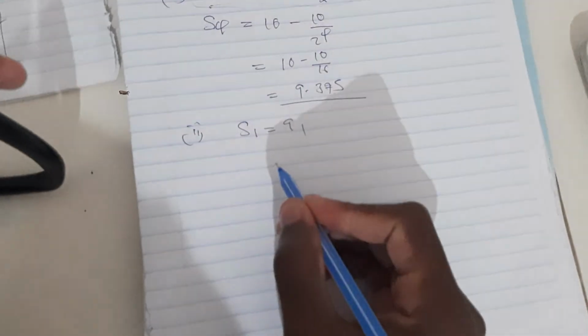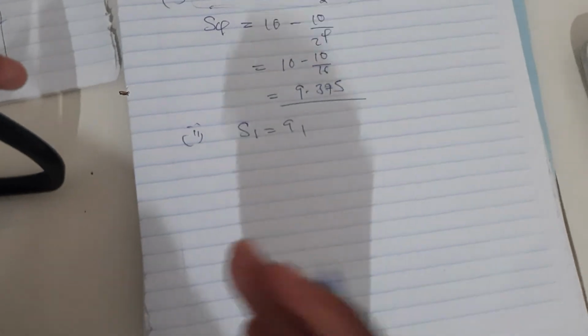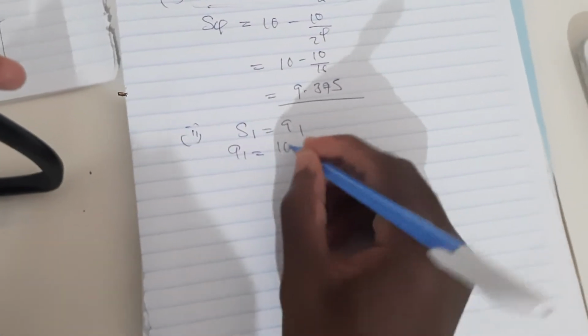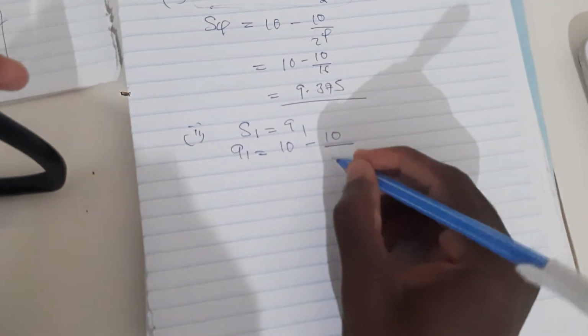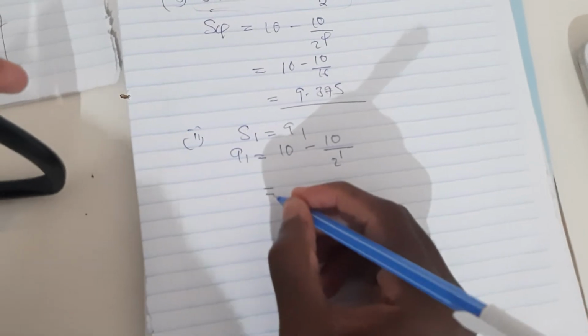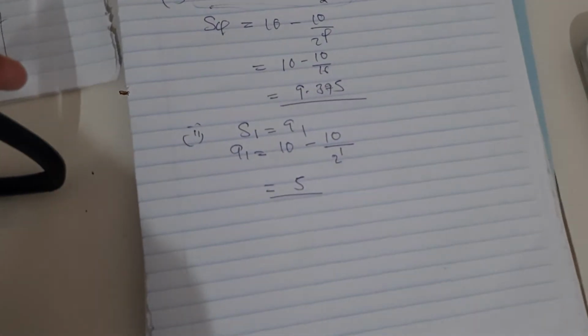If I put 1 where there's n, then I will find the first term, because the sum of the first term is the first term itself. So the first term will be equal to 10 minus 10 over 2 to the power 1. So our answer will be 5. So 5 was the first term.